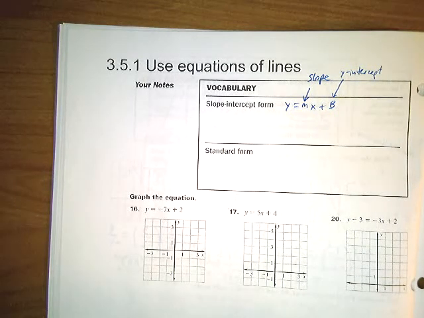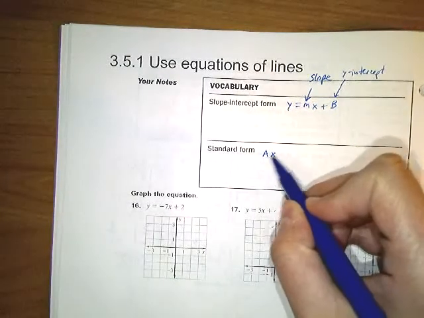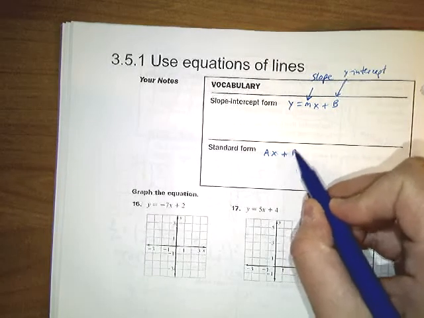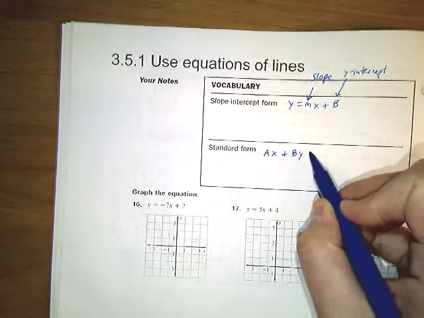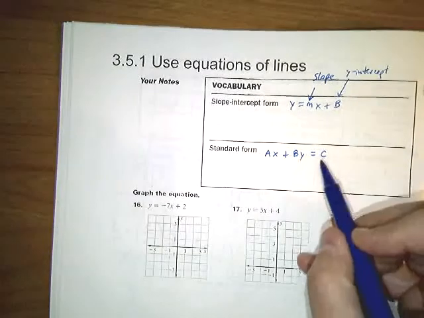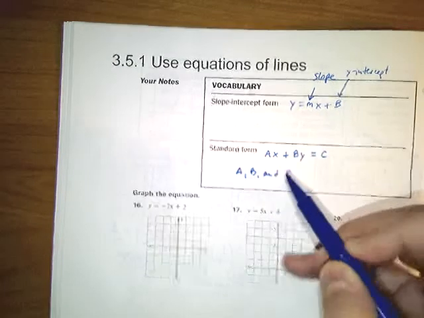The other way to write an equation for a line is called standard form. Well, there are others, but another way. It is where you have a numerical coefficient A with x, plus numerical coefficient B with y, equals constant C. So A, B, and C are numbers.